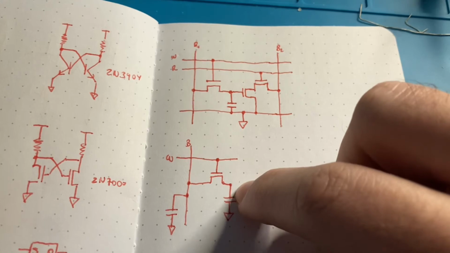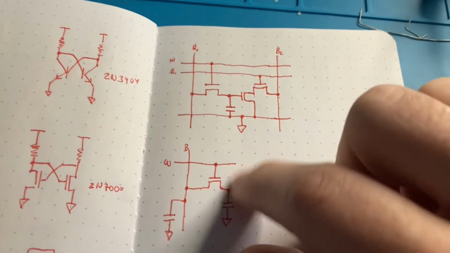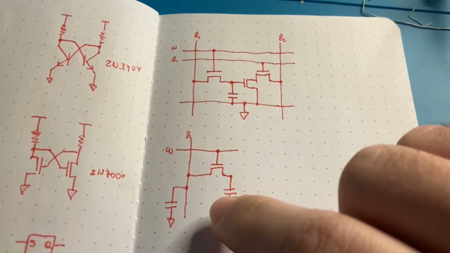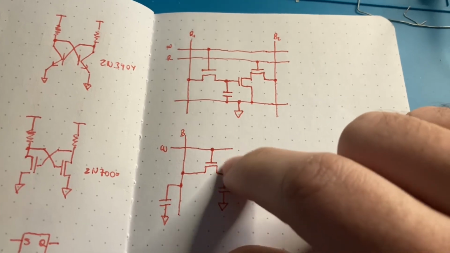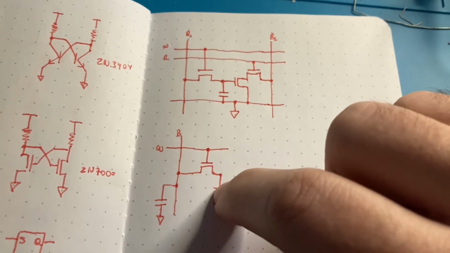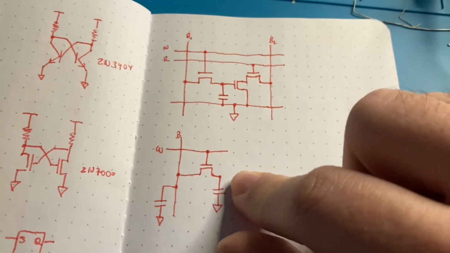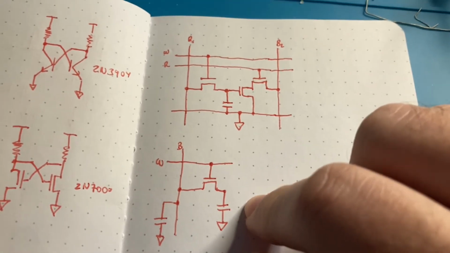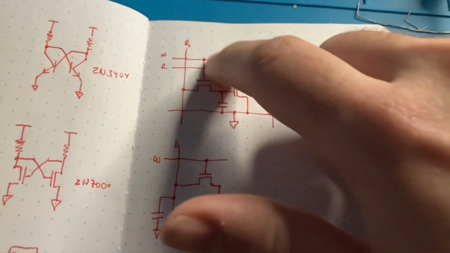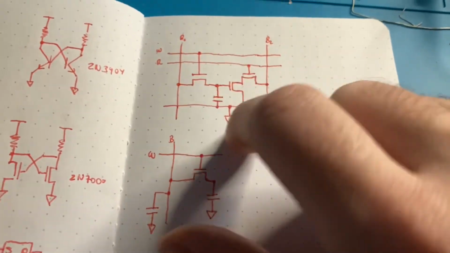This one contains a single transistor, this one contains 3 transistors. The 1 transistor one is obviously cheaper because it has fewer components, but it needs refresh, because when you read back the data, you are actually transferring the charge from the capacitor to the bus line, and that's why you need refresh in dynamic RAM. And with 3 transistors, you essentially have a read path and a write path, a write bus and a read bus.